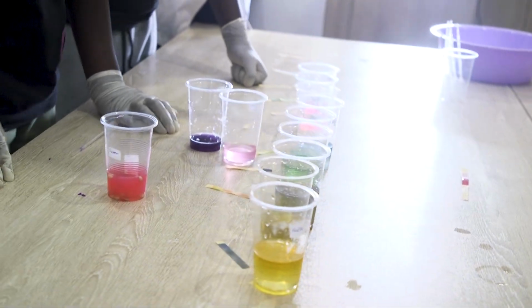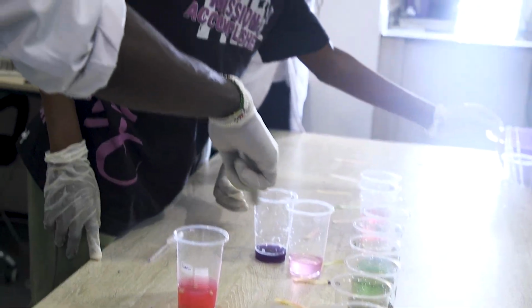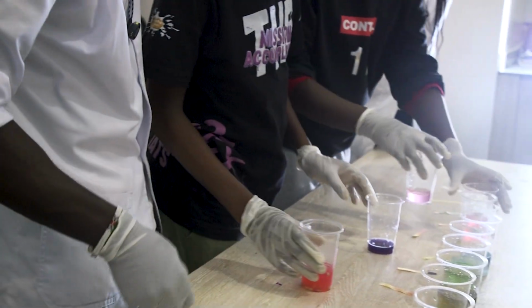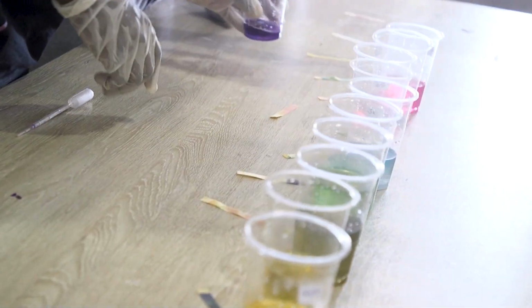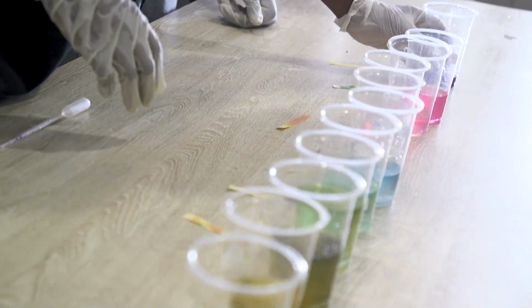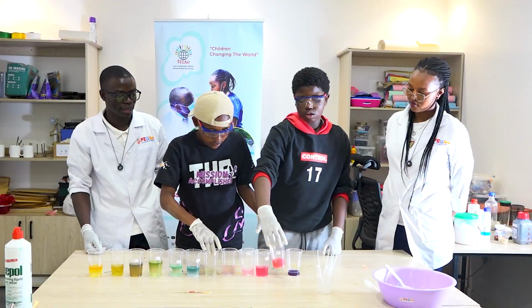Nicely done. And then we're not yet done. We have two here. That one is a green. This looks like red. No, the shades of red are on that other end.